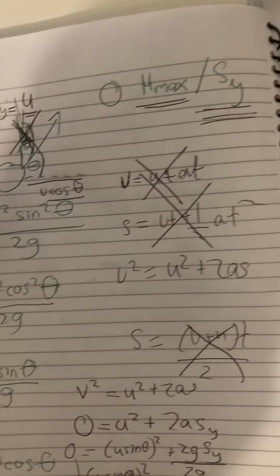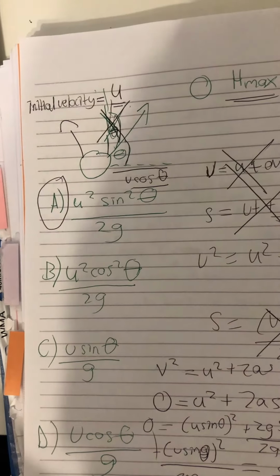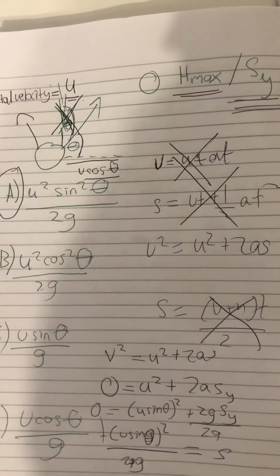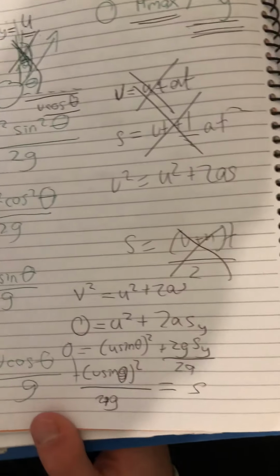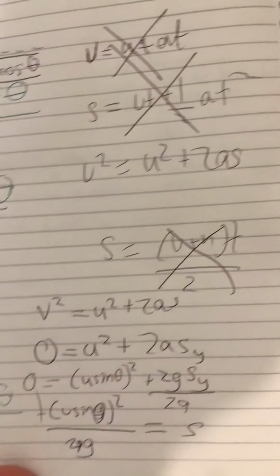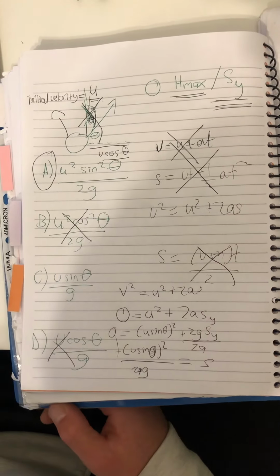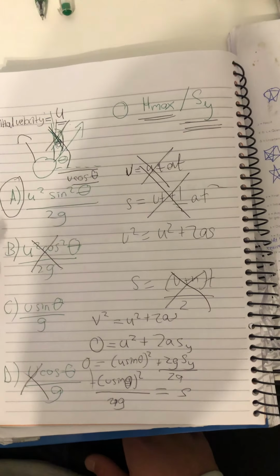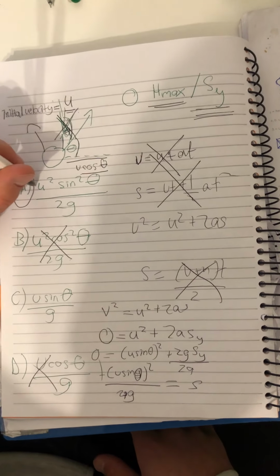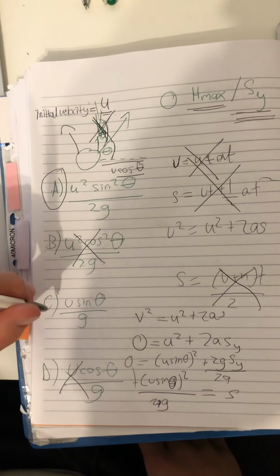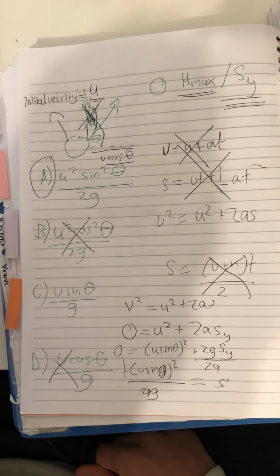Other students may struggle with this question. If you struggle, you have to use the elimination method. I know that cosine is not relevant, so I'm gonna eliminate B and D, and then I'm gonna think of A and C, and the answer is of course A, because u has to be squared, and it's 2g, not only g. Thank you.